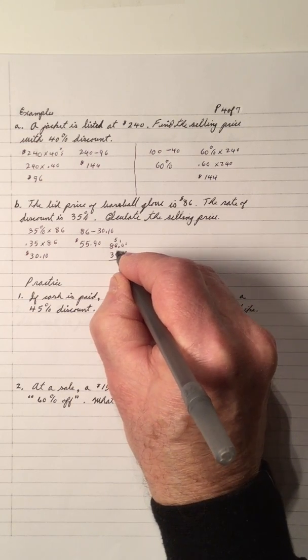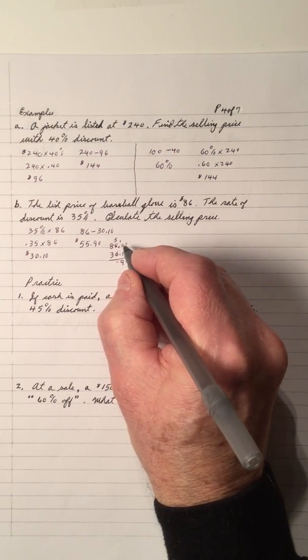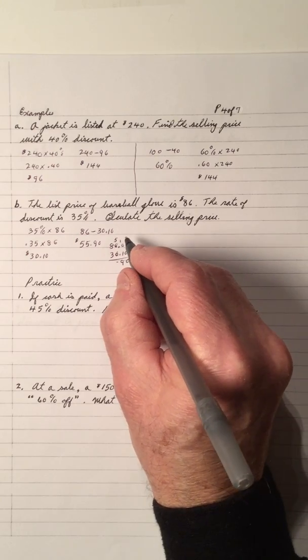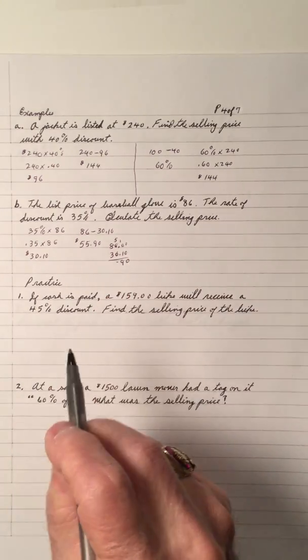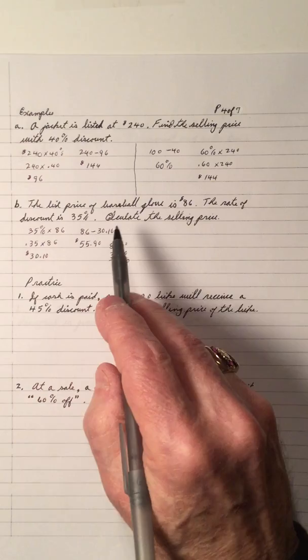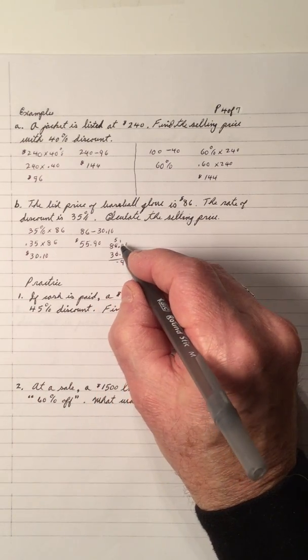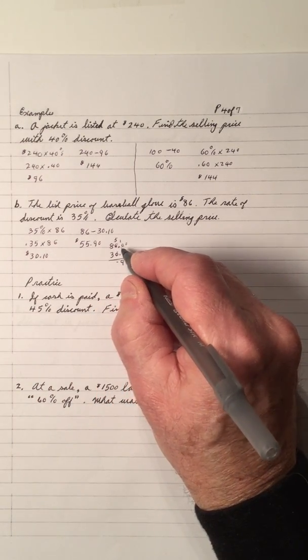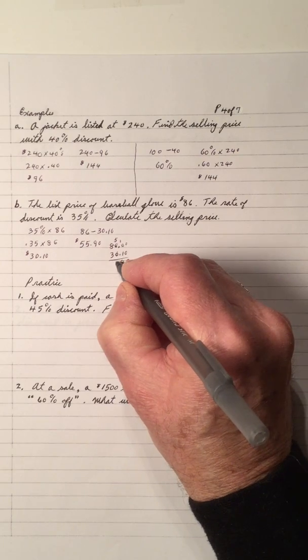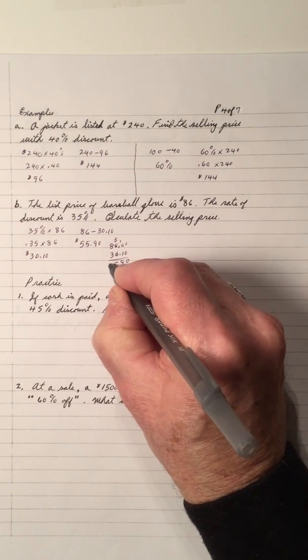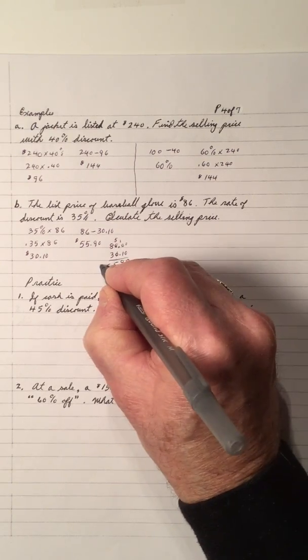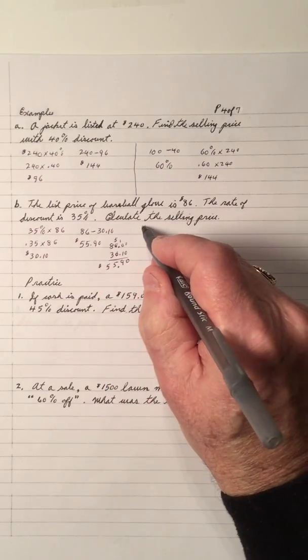Oh, yeah. What am I doing here? I just lost my train of thought here. 86 subtract 30 is 56, and we subtract, get a 5. Yep, my brain just went warp just for a second.